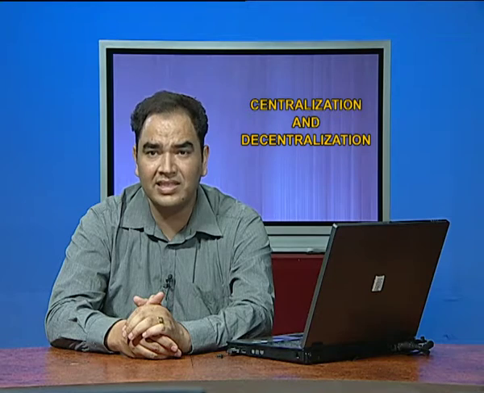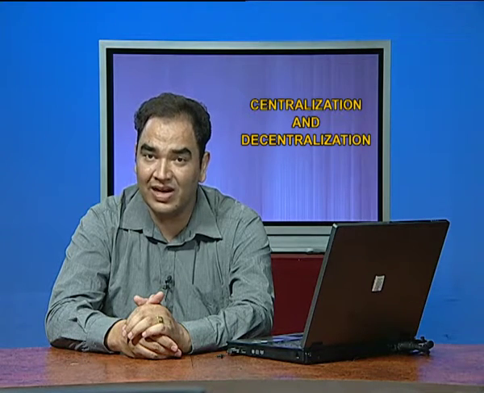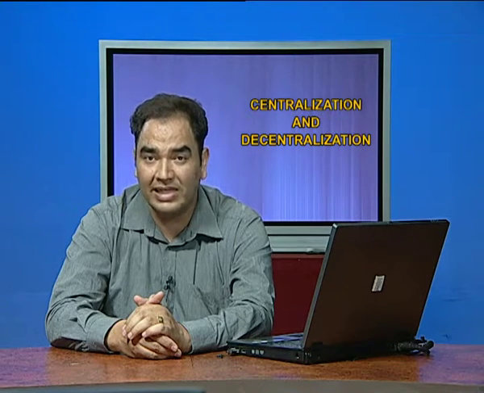If the entire power is kept at the top level of management, then it is known as centralization. All the decision-making power will be taken by the top level of management. They will be giving very little liberty to the middle level of management and maybe no liberty to the lower level of management. So anything which increases the role of employees in the organization is known as decentralization. Now you may be thinking whether the business organization should go for centralization or decentralization.